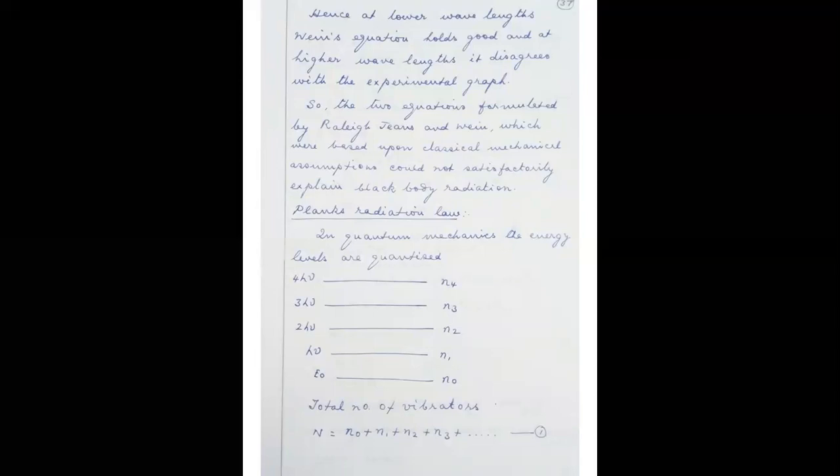So what did Planck say? He said there are a number of vibrators which are vibrating with different frequencies. And this is called the quantization principle. Wien and Rayleigh-Jeans assumed it is a continuous vibration, all the vibrators vibrating with equal frequency, and there is no distribution of the number of vibrators and the energy of the vibrators. But Planck gave the quantum idea, and the quantization principle, quantized energy levels, were proposed by Planck.